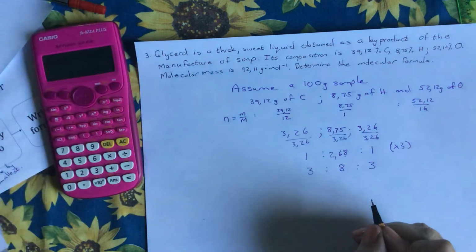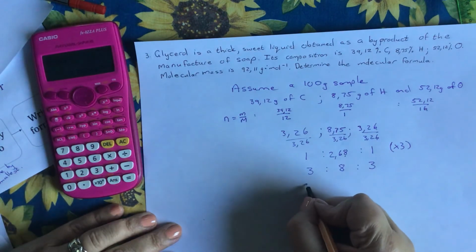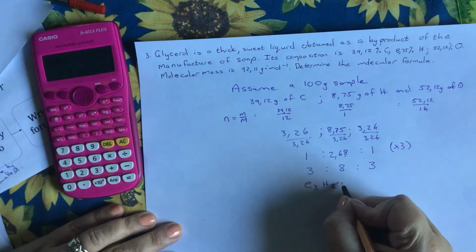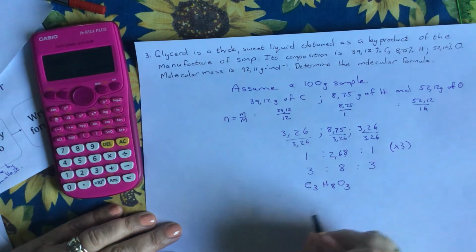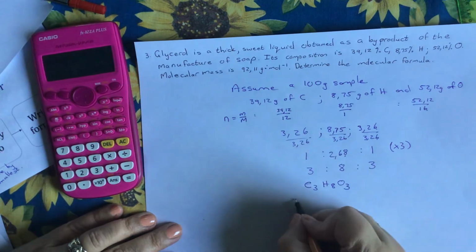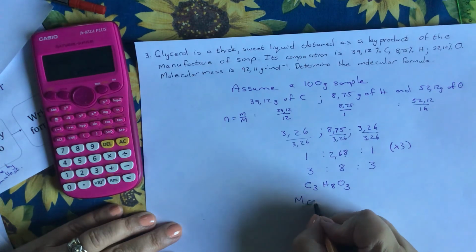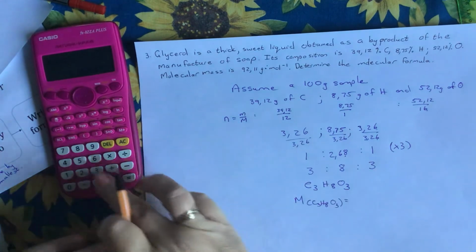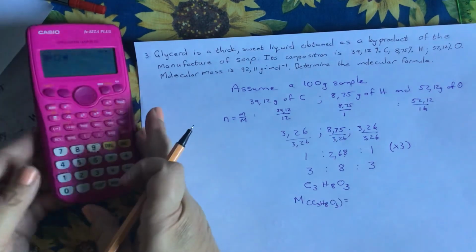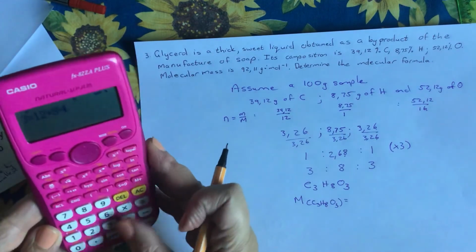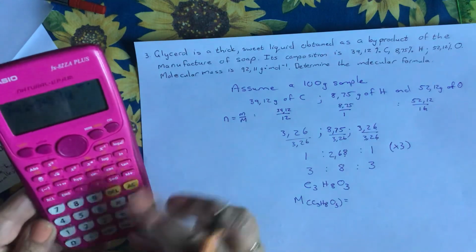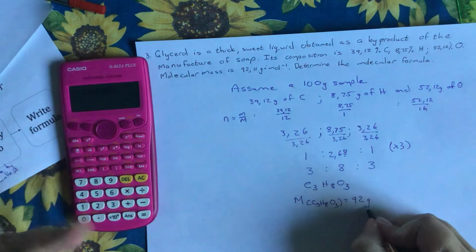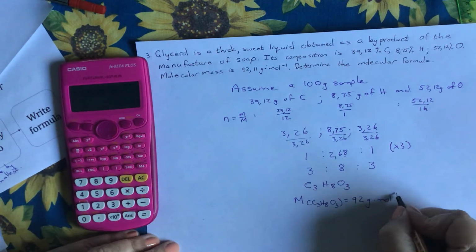So glycerol's empirical formula is C3H8O3, which has a molar mass of 3 times 12 plus 8 plus 3 times 16, which is 92 gram per mole.